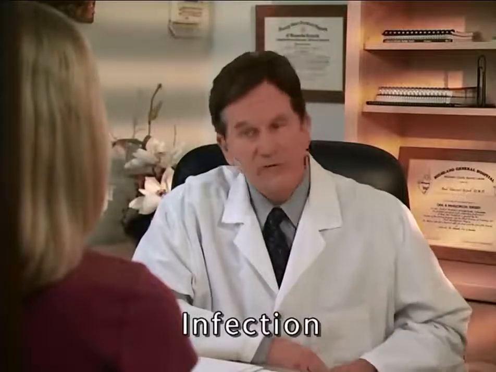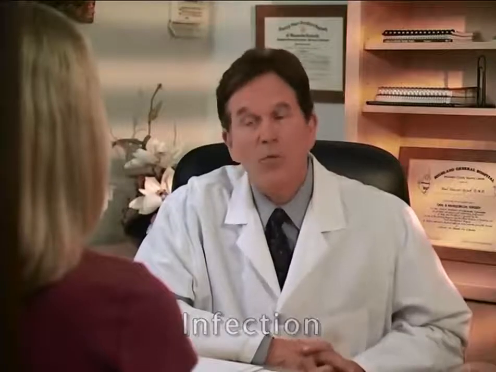First, there is the risk of infection. In any surgery, bacteria are always present and may cause infection. However, infections usually respond to antibiotic treatment, and in cases of severe infection, prolonged treatment or hospitalization may be necessary. Are there any other complications?